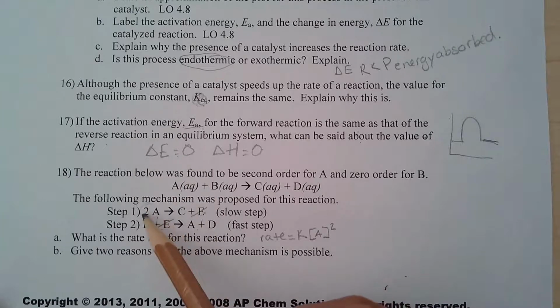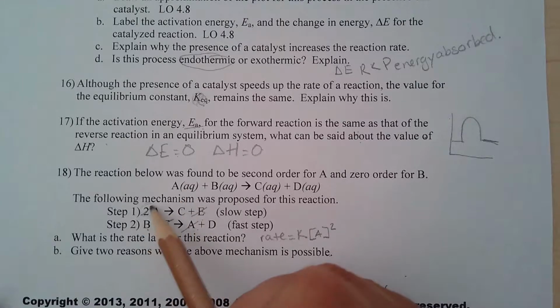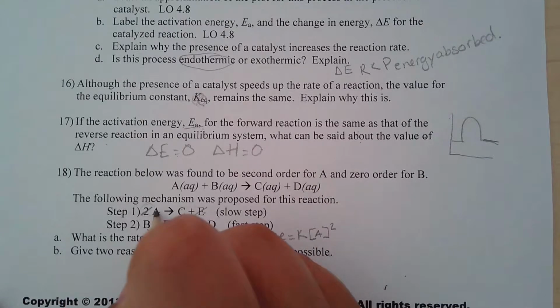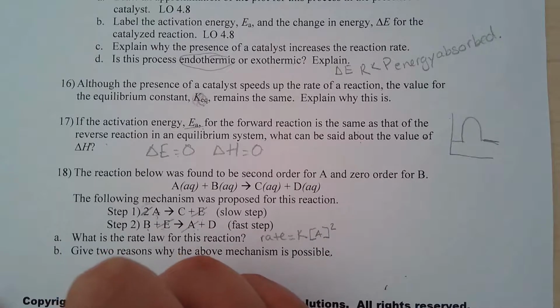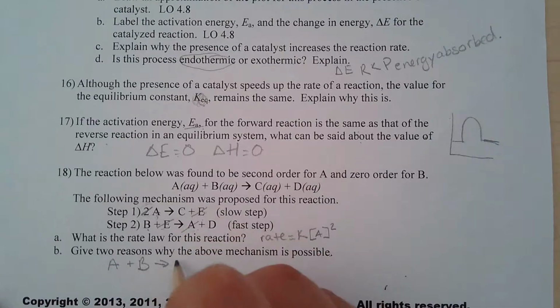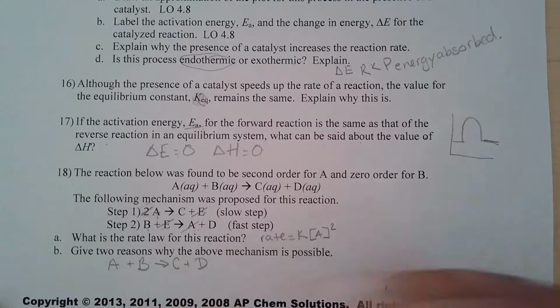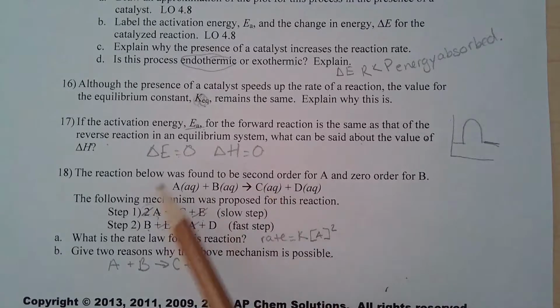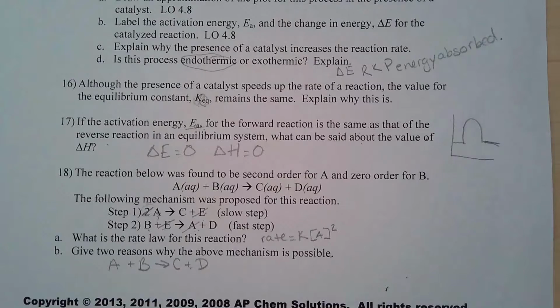You end up with 2A plus B. One of our A is produced here, which means we end up with A. So our overall reaction, A plus B makes C plus D, which matches our proposed reaction, our original reaction.